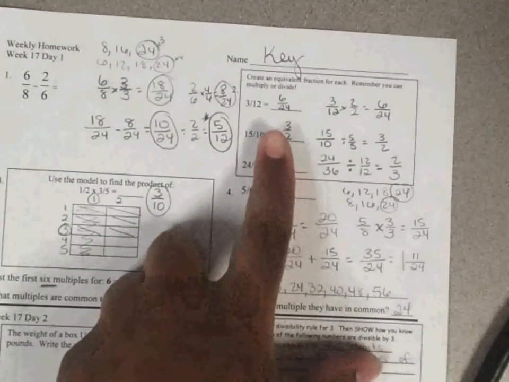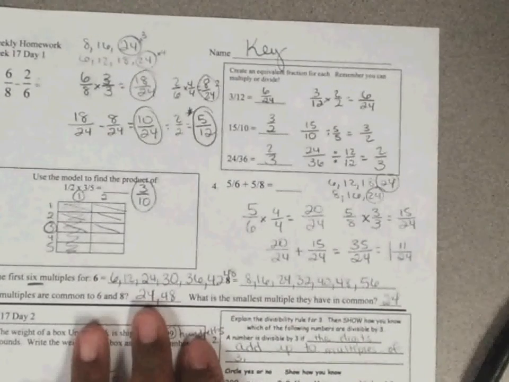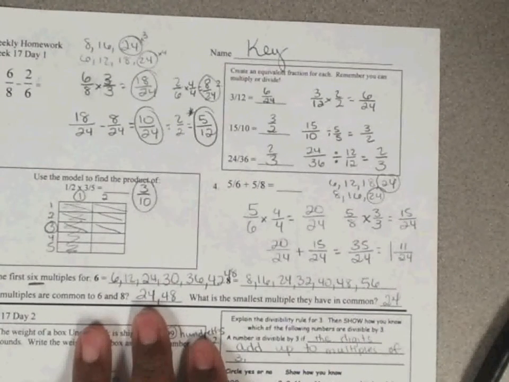Number 2, create an equivalent fraction for each. I multiplied the top one and I divided the bottom. So the top fraction I multiplied by 2 halves, and I got 6 24ths. So 15 tenths, if I divide it by 5, I would get 3 halves. And 24 36ths, I would get 2/3 if I divided it by 12.